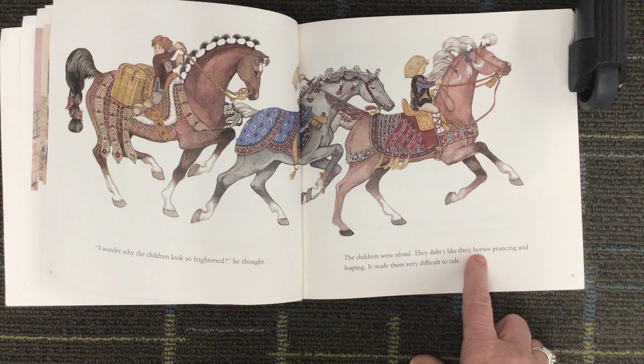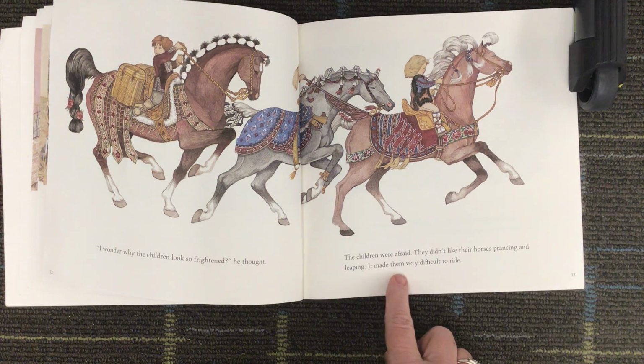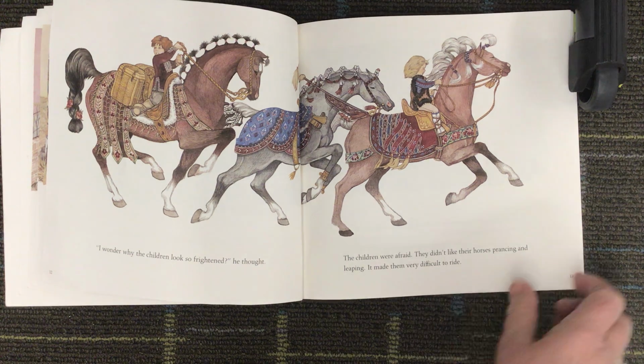They didn't like their horses prancing and leaping. It made them very difficult to ride.